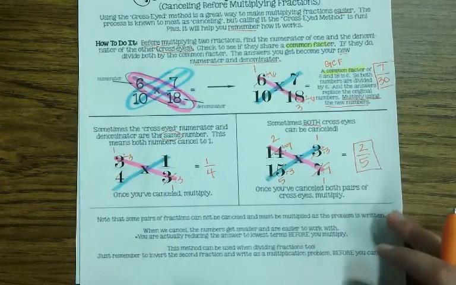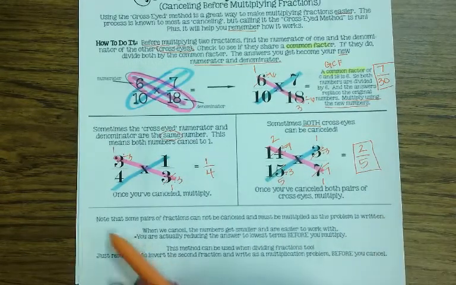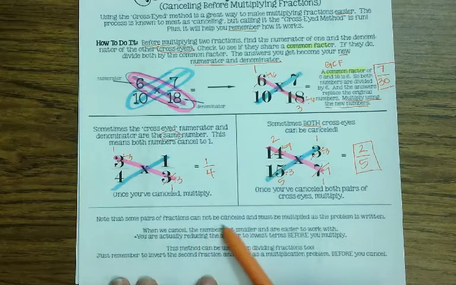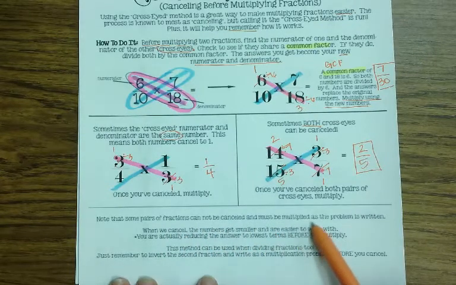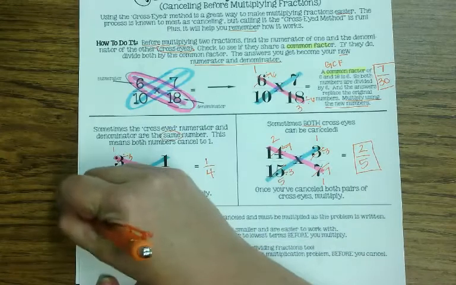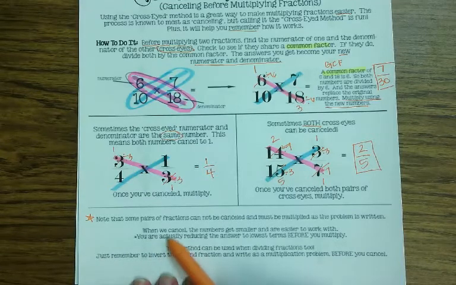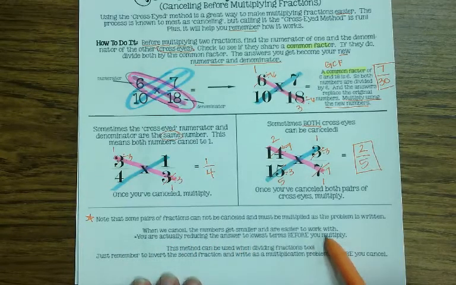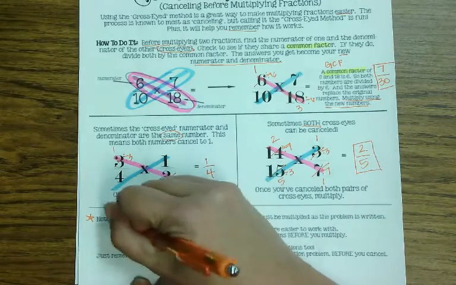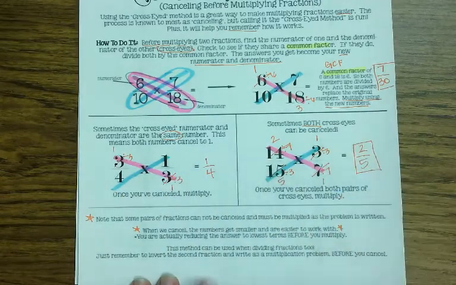Okay, so let's take a look at these hints down here at the bottom. Note that some pairs of fractions cannot be canceled and must be multiplied as the problem is written. That will happen sometimes where there are no possible options for cross-canceling. We also need to remember that when we cancel, the numbers get smaller and are easier to work with. This is why cross-canceling is helpful. You are actually reducing the answer to the lowest terms before you multiply.